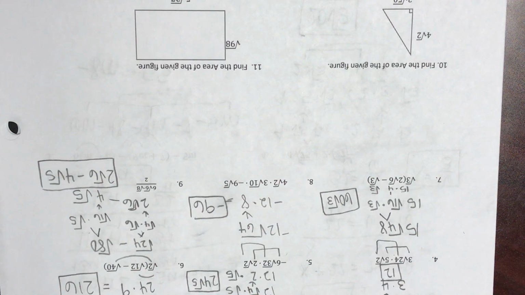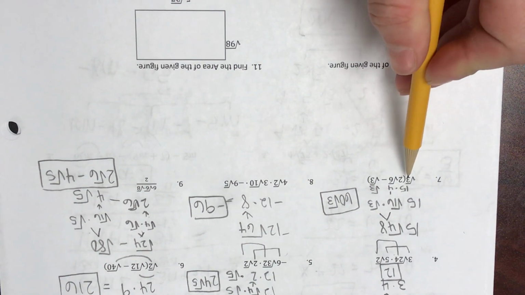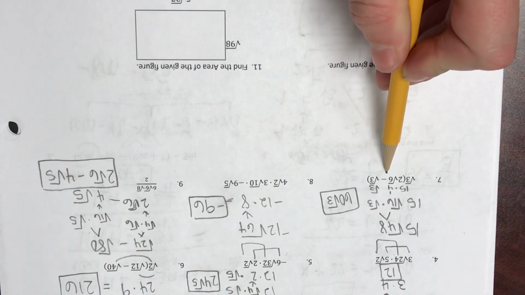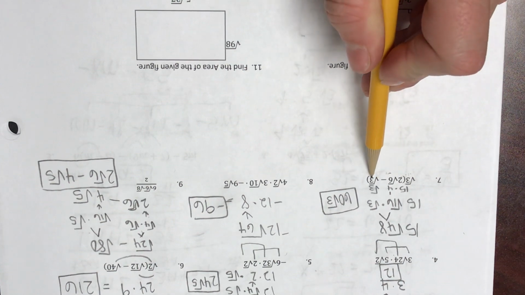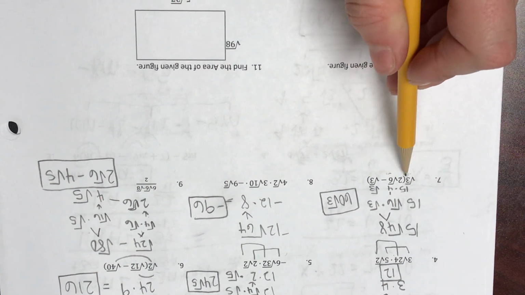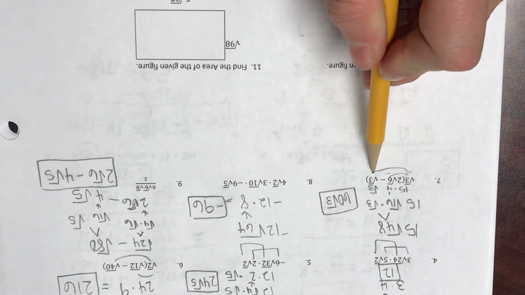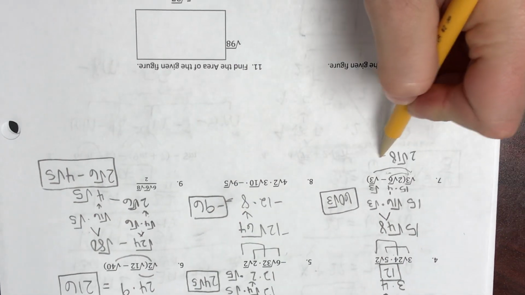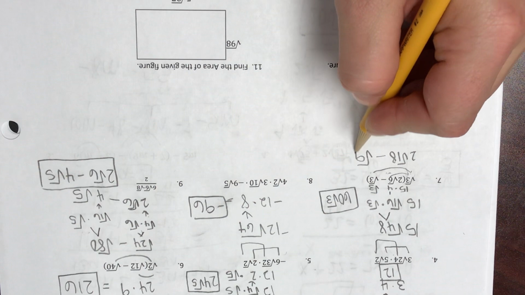Now, 7, 8, and 9 are adding a couple more steps to the process, but it's still following the same setup. Meaning, pieces inside the square root sign stay together, pieces outside stay together. So for example, on number 7, this square root 3, because it's inside our square root sign, it's only going to be multiplied by the number inside the square root sign here and here. This 2 will be left alone. So when I distribute this to both terms, this becomes 2 square root 18 minus square root 9.